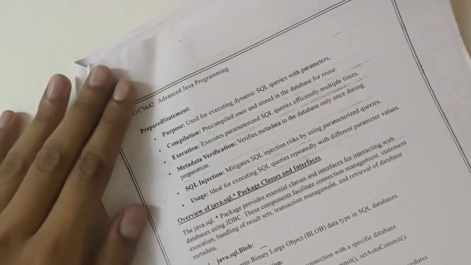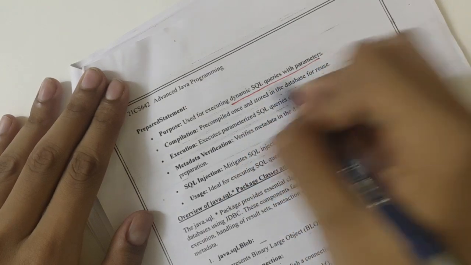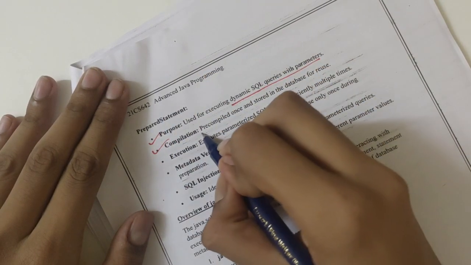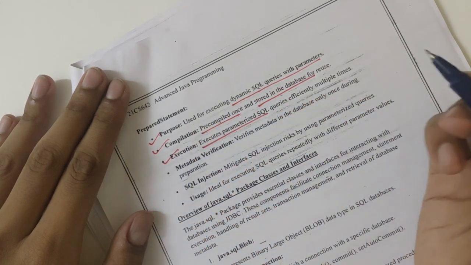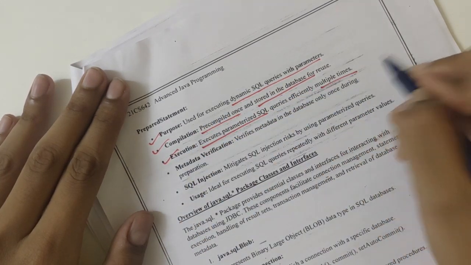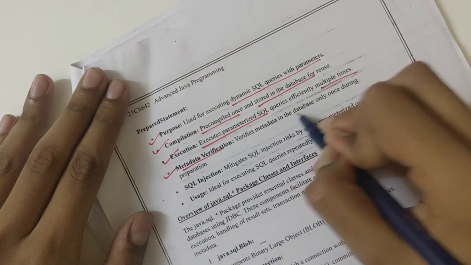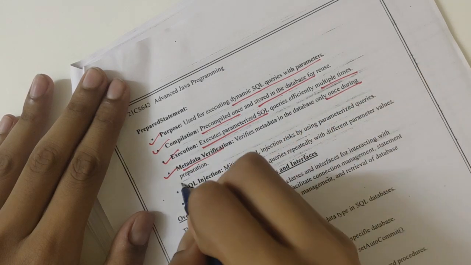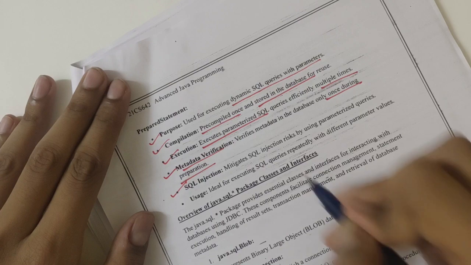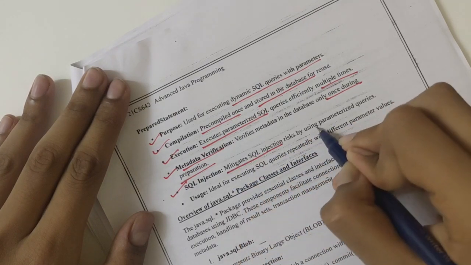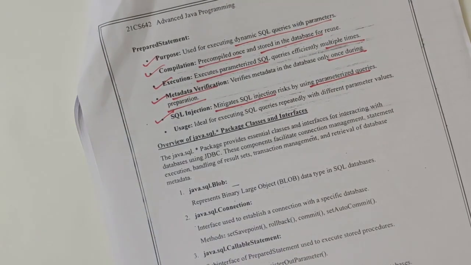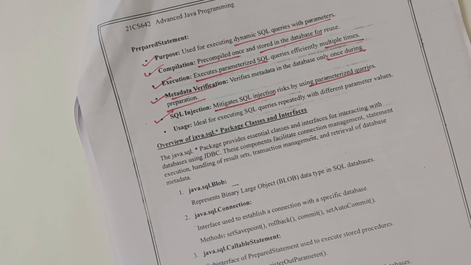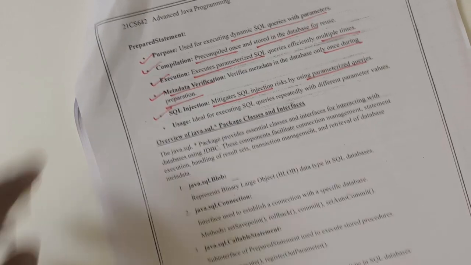Whereas PreparedStatement is mainly used for dynamic SQL queries with parameters. Compilation: pre-compiled only once and stored in the database. Execution: executes parameterized SQL queries multiple times. Also, metadata verification is done only once during the preparation. And SQL injection: it mitigates the SQL injection risk by using parameterized queries. That is the main difference between PreparedStatement and normal Statement. In the exam, when you are writing, please make columns and then write.